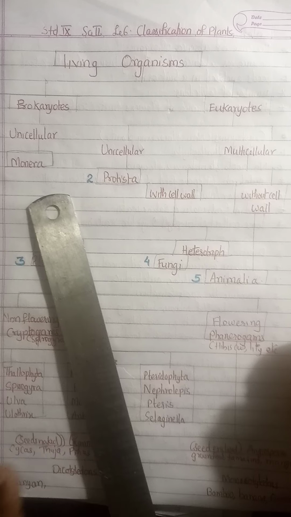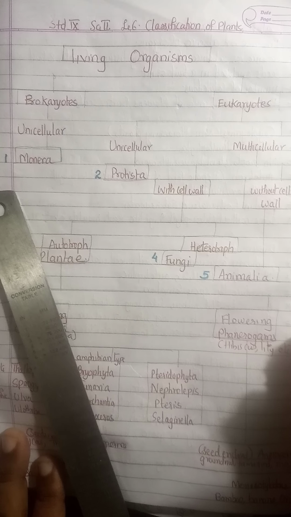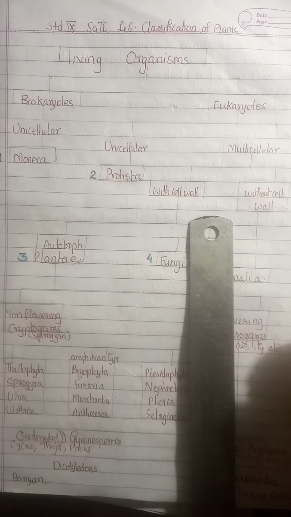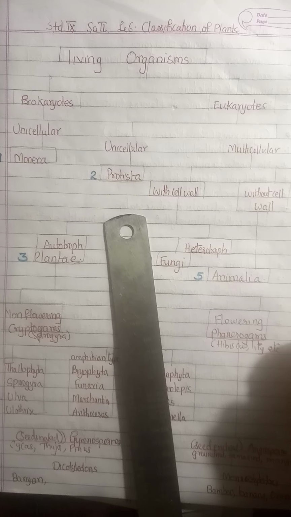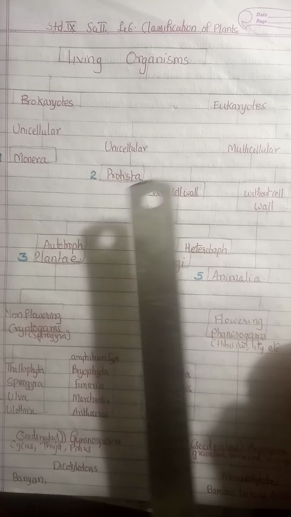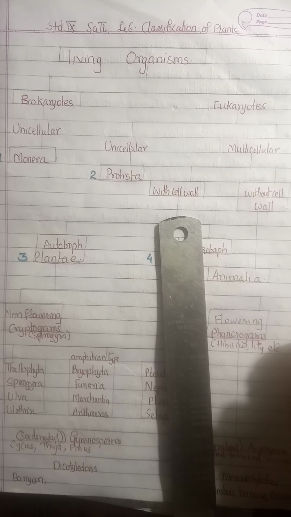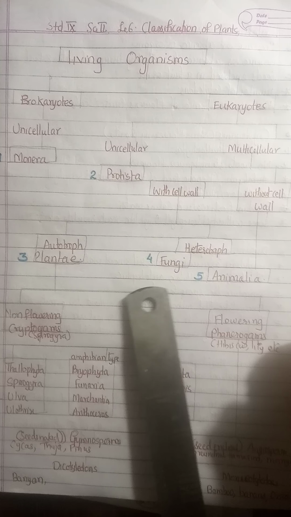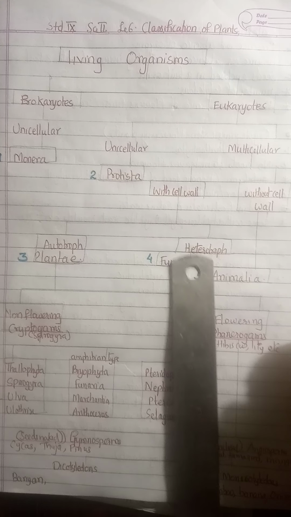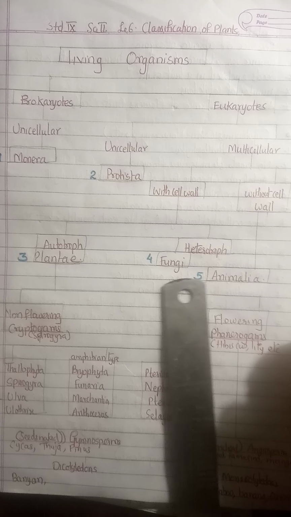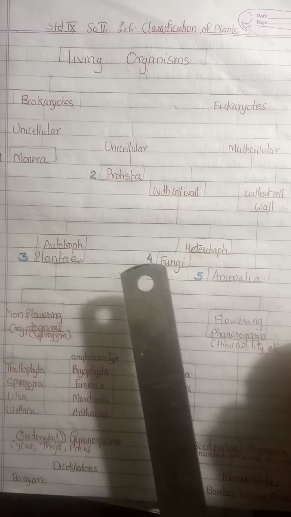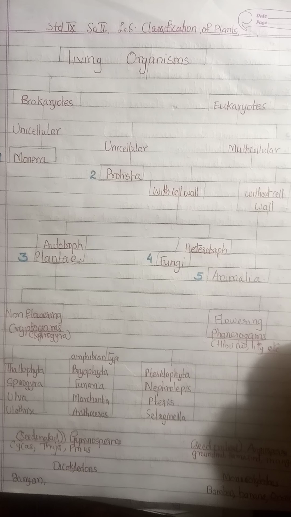Therefore, here beside Monera, I have written number 1. Then, apart from that, unicellular Protista I have taken as number 2. Multicellular is further divided into with cell wall and without cell wall. With cell wall, further it is divided into autotroph and heterotroph. Autotroph implies those organisms which can prepare food of their own. Heterotroph implies those organisms which depend on other organisms for food.